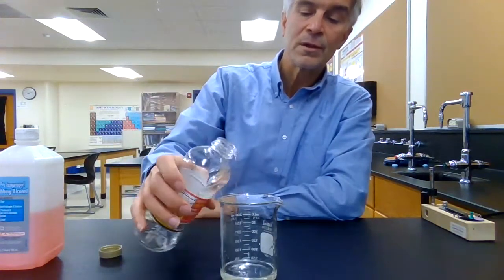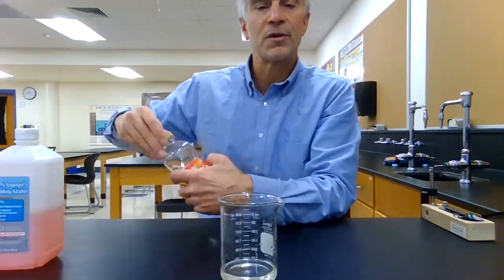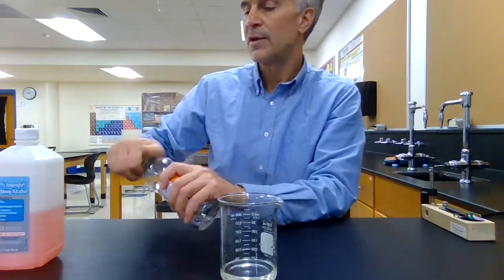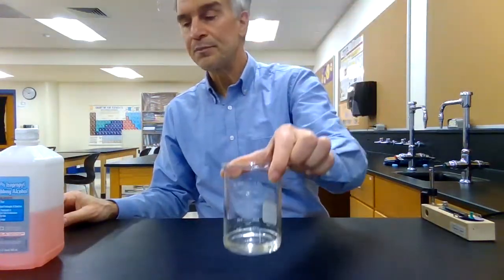It's very sweet. It's a syrup that takes the sugars, the fructose from corn, and it's put into this liquid. You can see I have a clear liquid on the bottom.